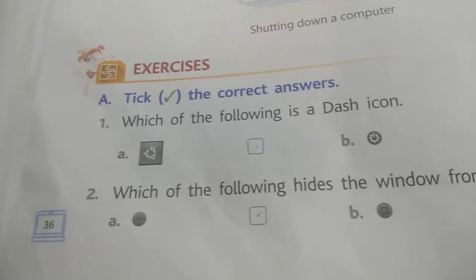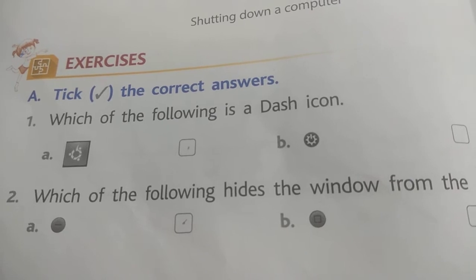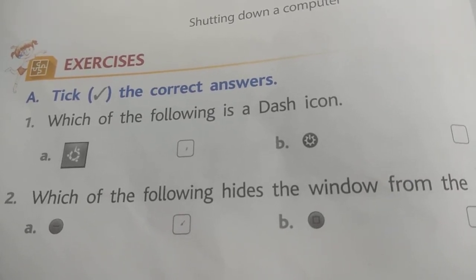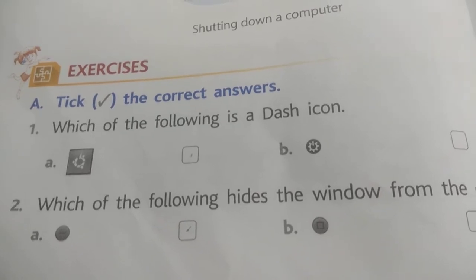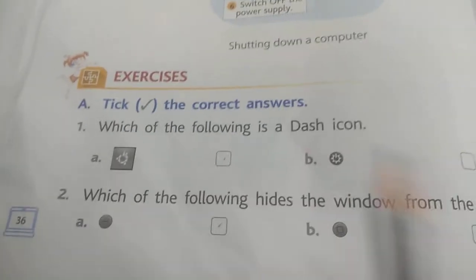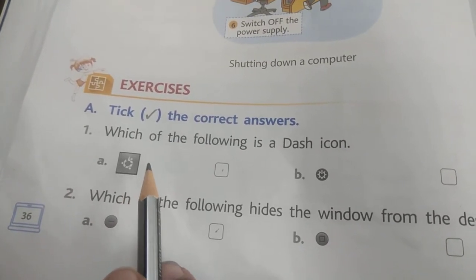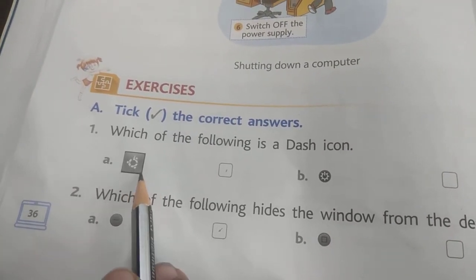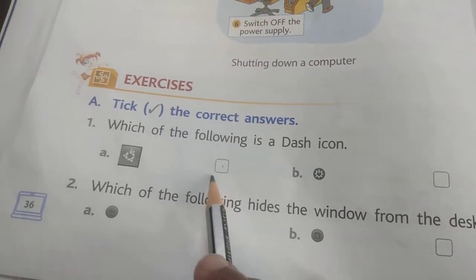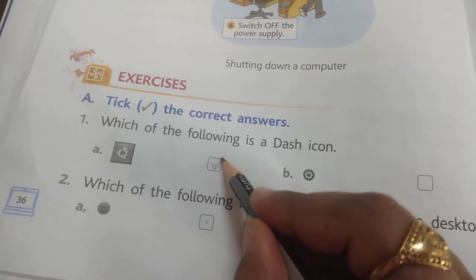Page number 36. In this, the first question is given. Tick the correct answer. Let us start. Here two options are given, in which one option is correct. Which of the following is a dash icon? So you have to recognize in both which is the dash icon, that is the start button we are using. This is your dash icon and this is your system menu icon. So the first one is the correct one. So in front of this one you have to put the tick.